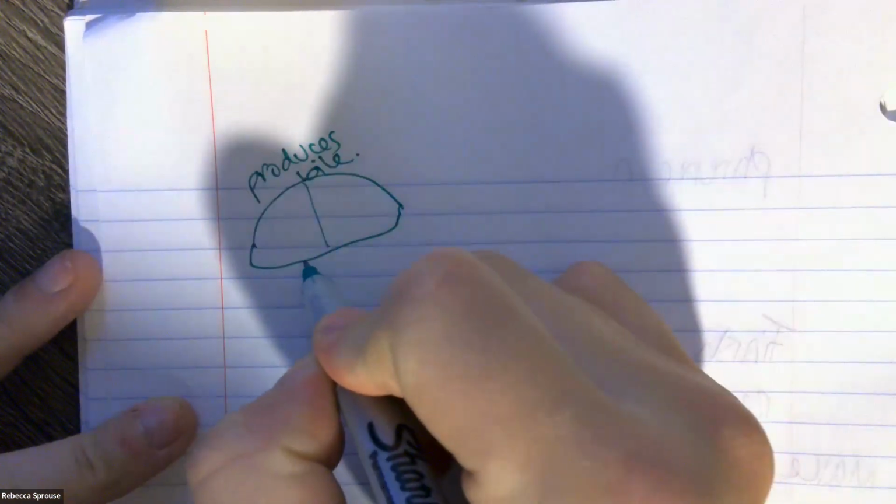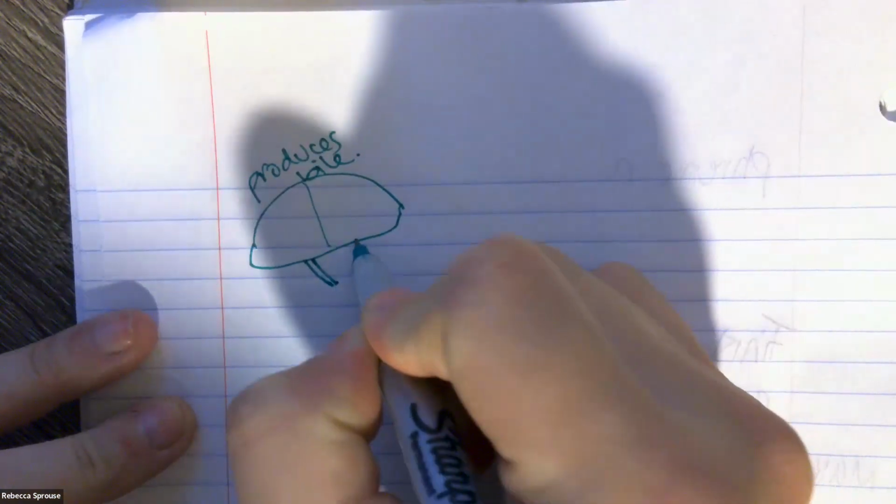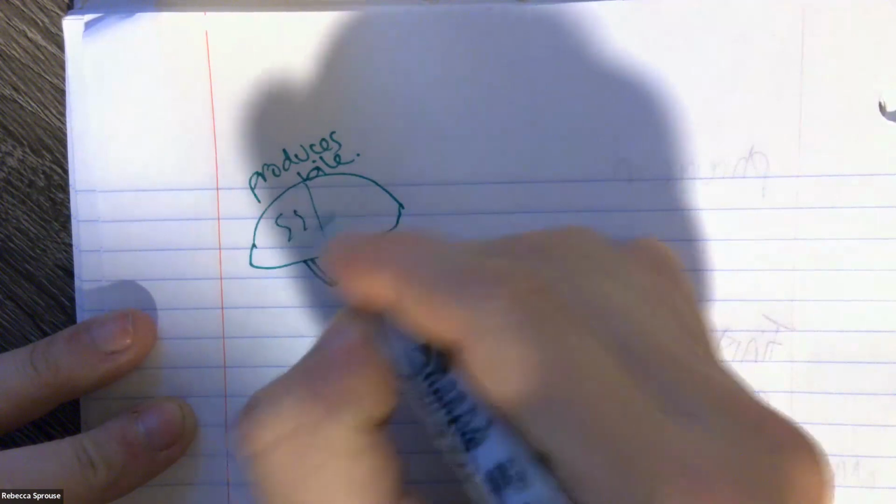So we have the liver. I'm not an artist, by the way. Here's my liver. The liver produces bile. And bile is made in little bile ducts that are all throughout the liver here.